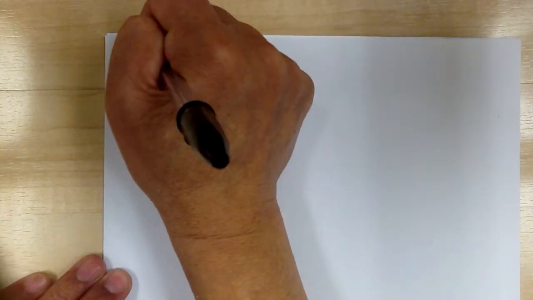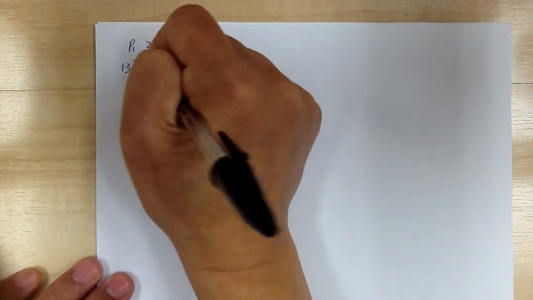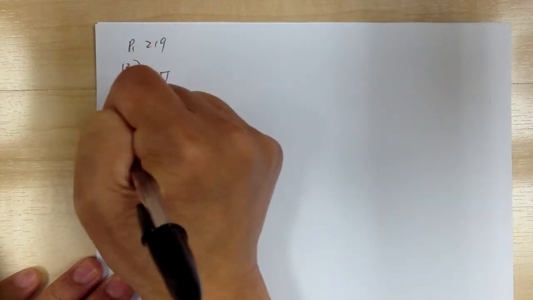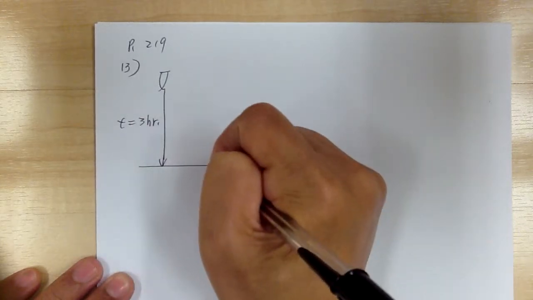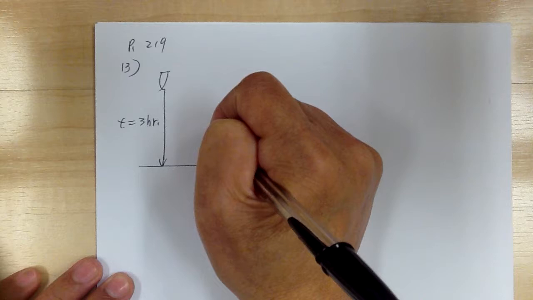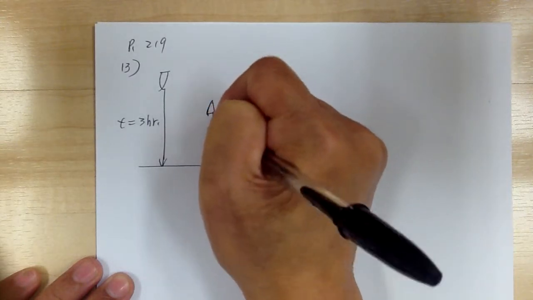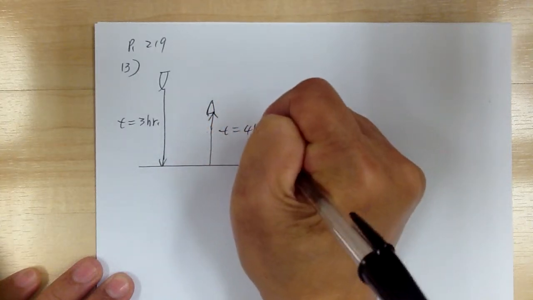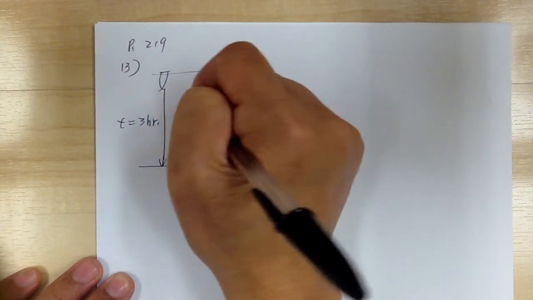Okay, let's go to number 13. This is a boat cruising downstream for 3 hours, so t equal to 3 hours, before heading back. So now it's heading back. But notice that when it's going back up for 4 hours, it was still 6 miles short.